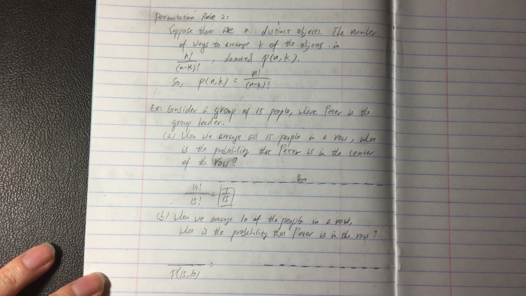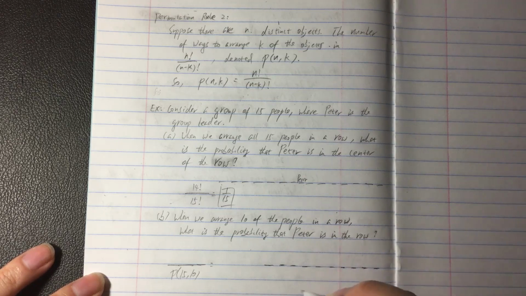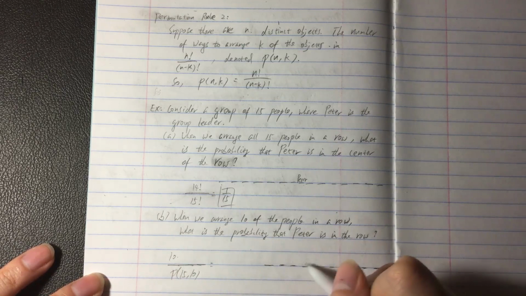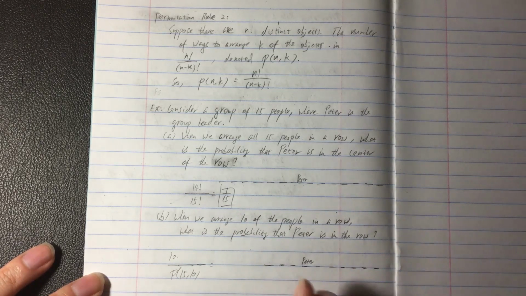In order to guarantee Peter is in the row, we must put Peter in the row first. When I put Peter in the row, Peter has 10 choices. He could be anywhere. There are 10 ways to put Peter in the row.